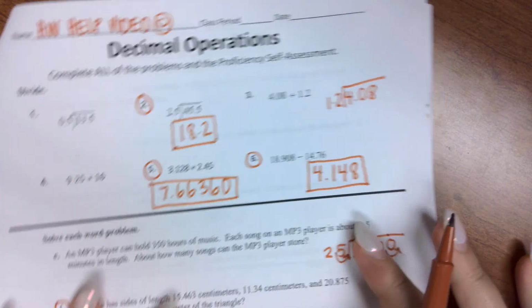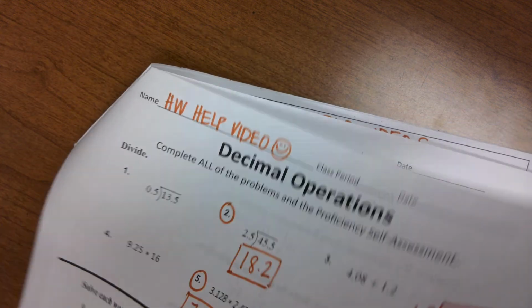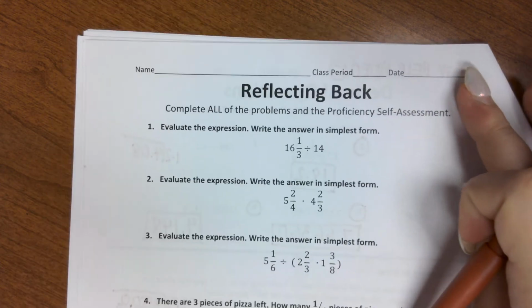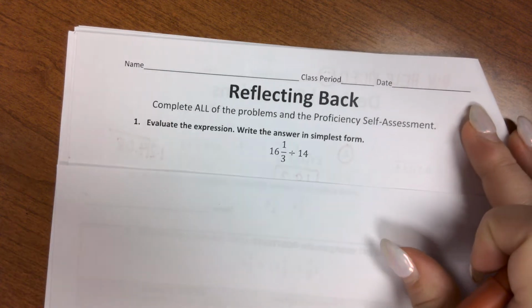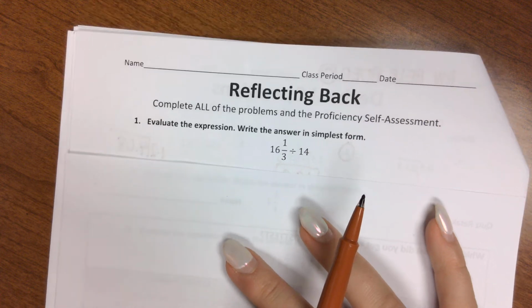All right, now for the reflecting back. Remember, I just set these ones up for you. I'm not going to take my time and do all of them for you. If I see fit, I will help you with some. So we've got number 1, evaluate the expression. Write the answer in simplest form.